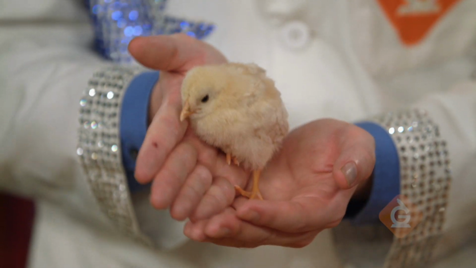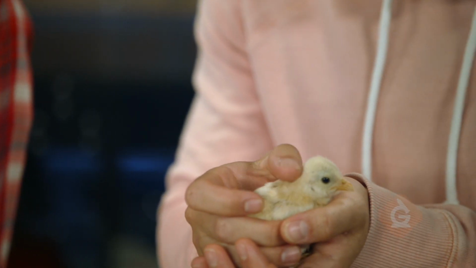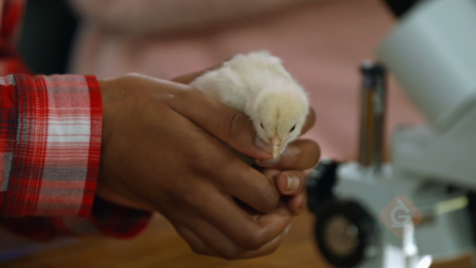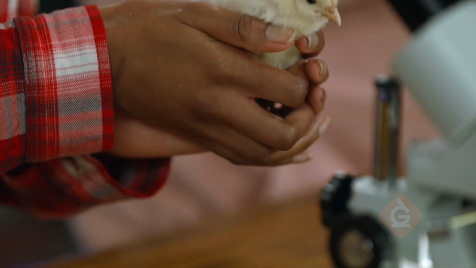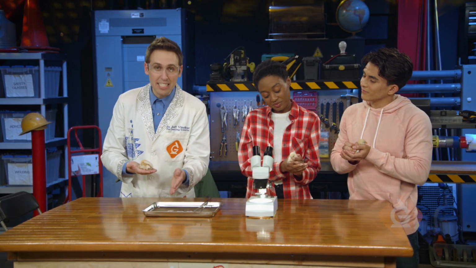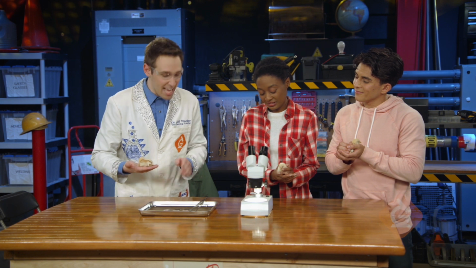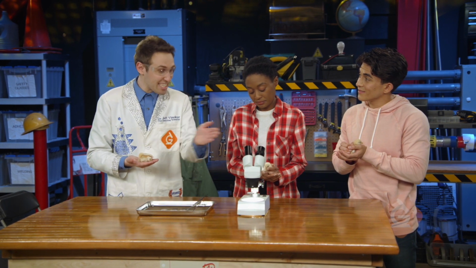These are baby chicks. They hatched just a few days ago. They're so cute. But before they hatched, they developed inside an egg. Here we have samples from the development of a chicken at various stages. Let's take a look.